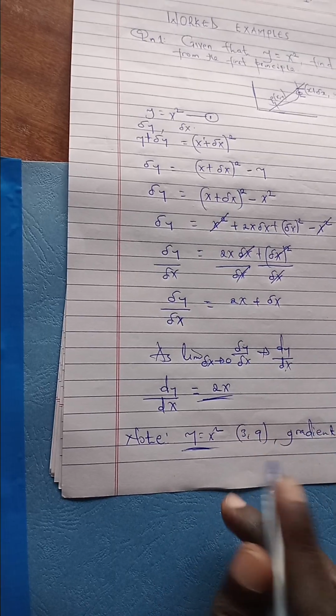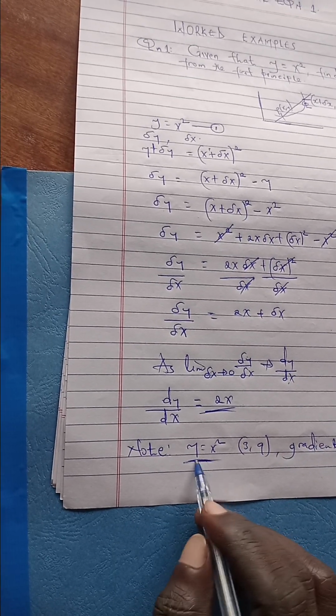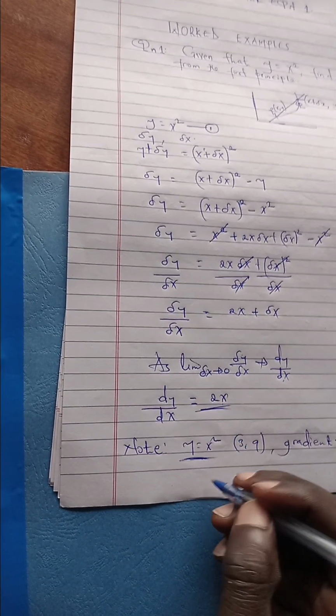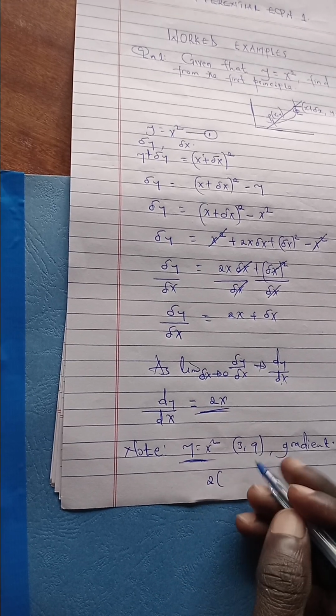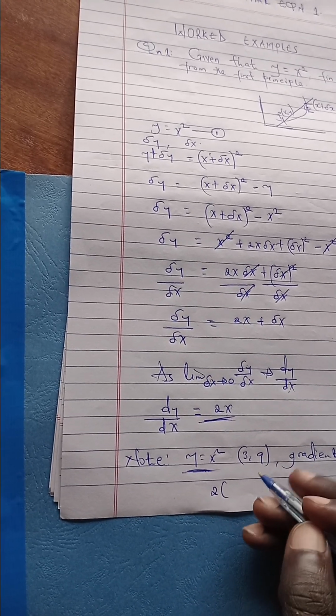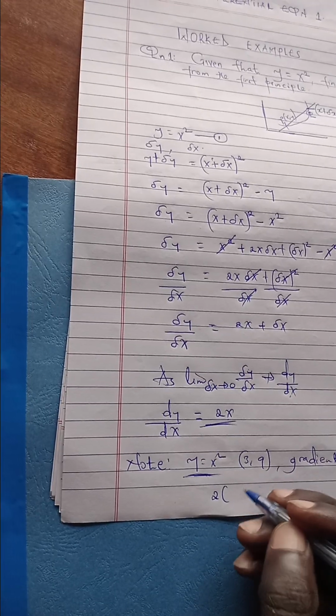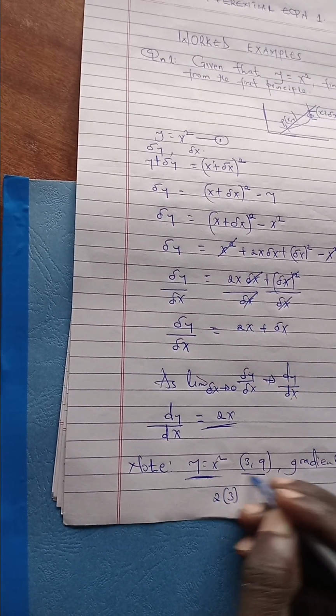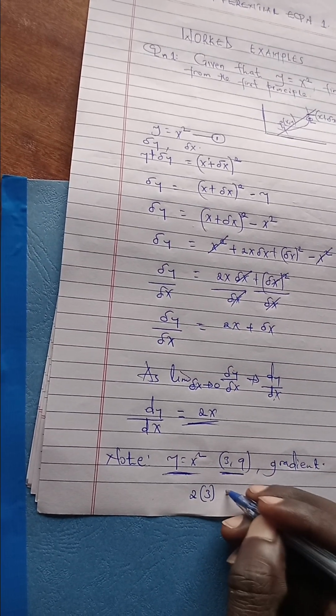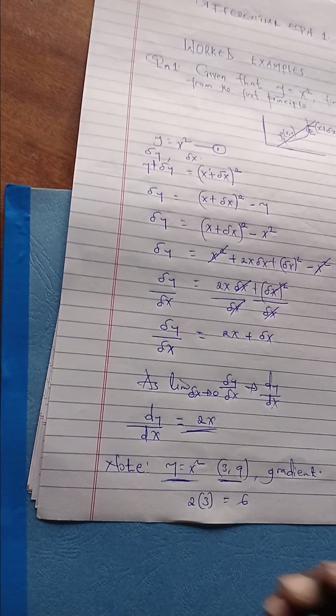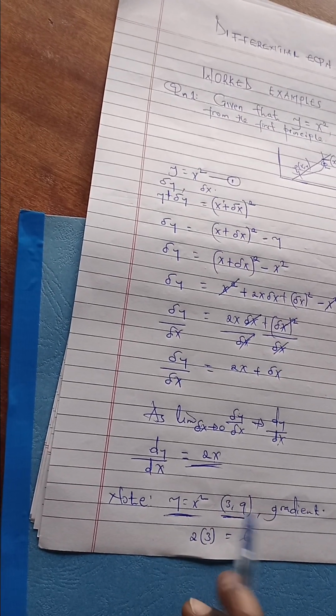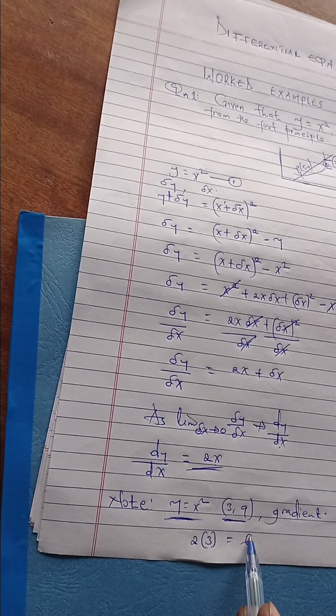Then after getting the answer for the derivative, that is 2x, you then have to substitute the value of x, which is 3, for this particular case, and that will give you the gradient of the curve at that particular point as 6.